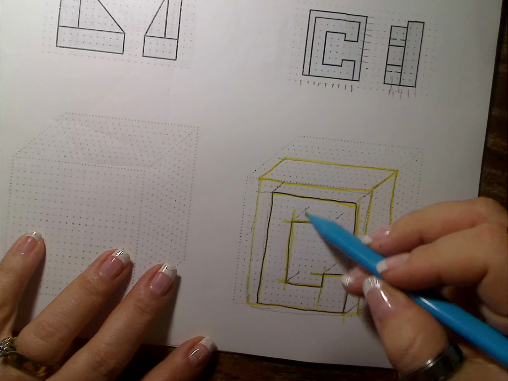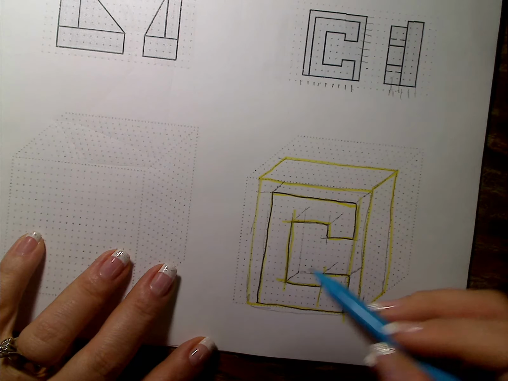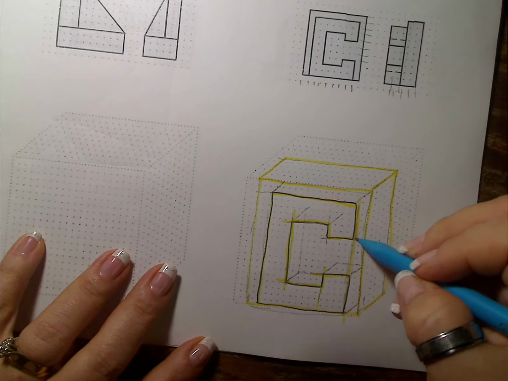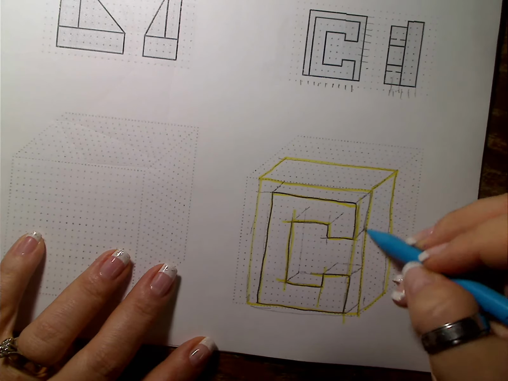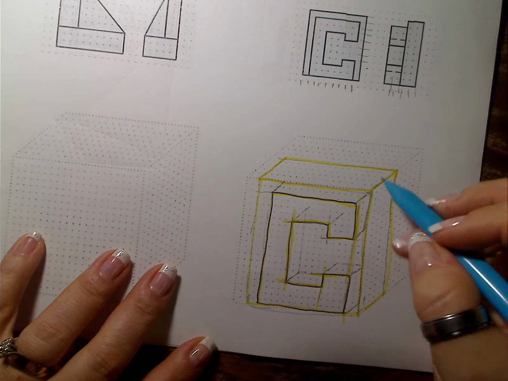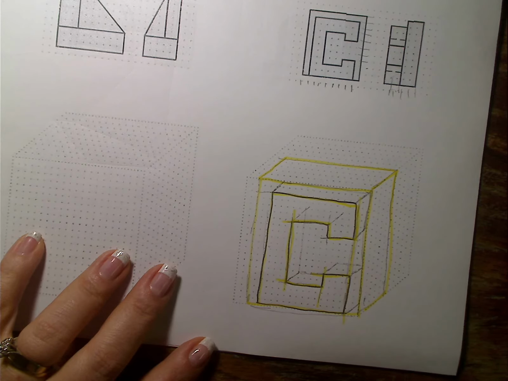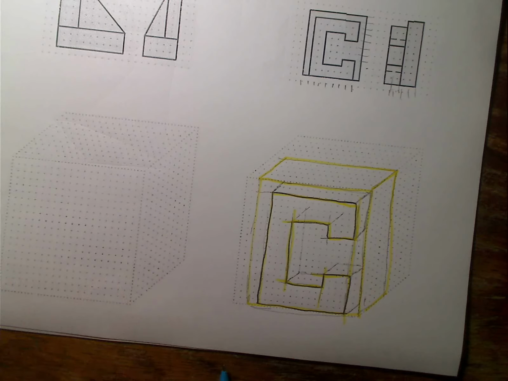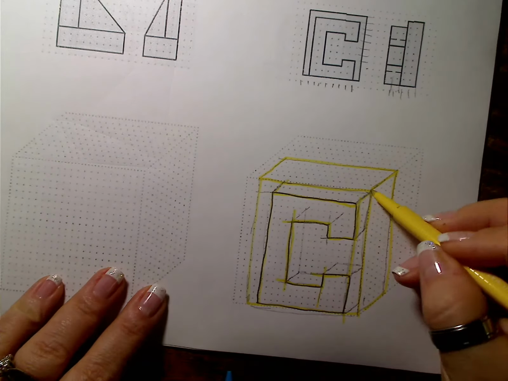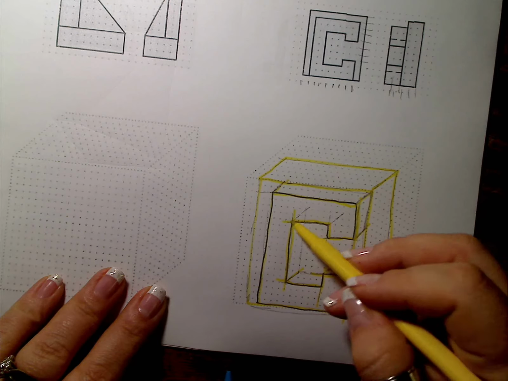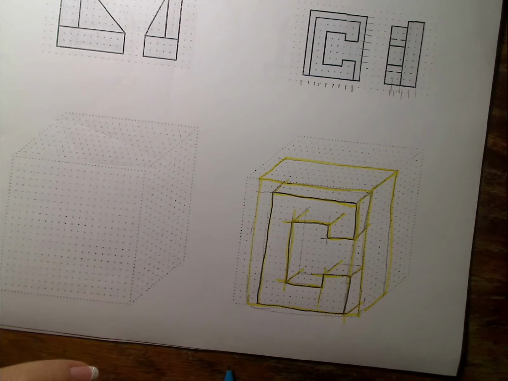Then I connect those 1, 2s. I forgot to do one here. There you go. So those would be here, here, here. So there's all my little points where I came back on the 2.